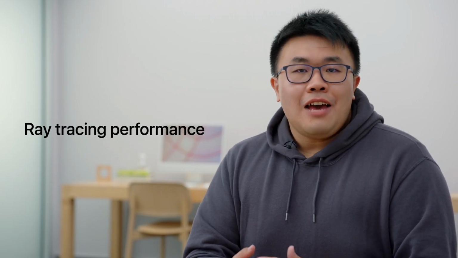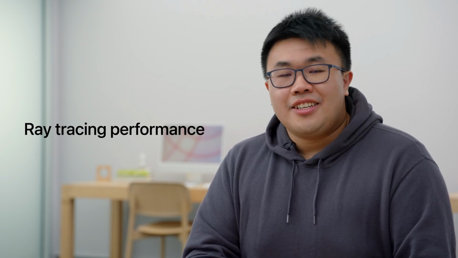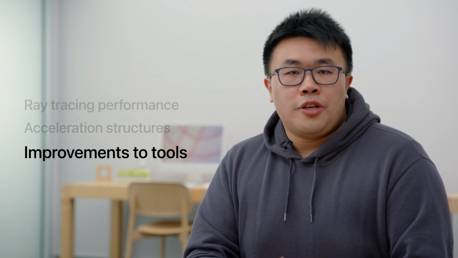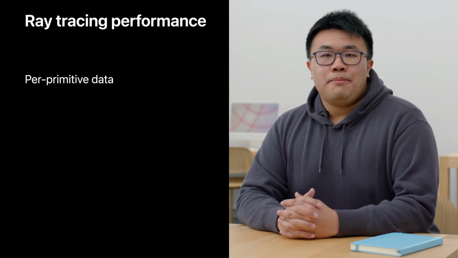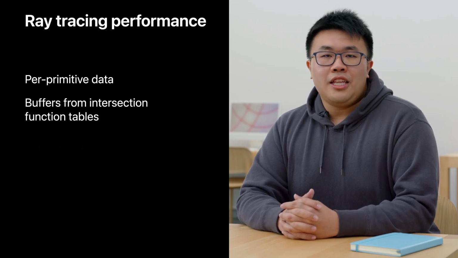Today, I'm going to talk about three things. First, I will tell you about new features which enable you to improve ray tracing performance in your applications. Next, I will talk about the improvements and features we've added to the acceleration structure API. Finally, Dominic will tell you about improvements to our GPU tools for ray tracing. This year, we've added 3 new features aimed at either improving ray tracing performance or simplifying your code. They are per primitive data, the ability to retrieve buffers from intersection function tables, and support for ray tracing from indirect command buffers.